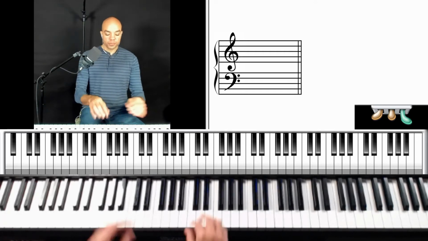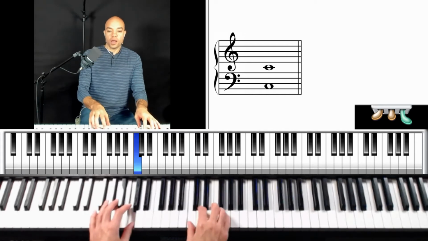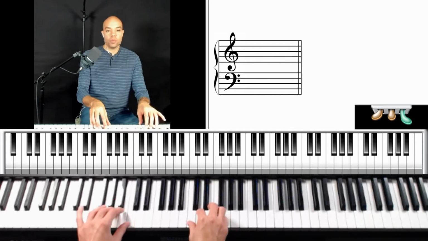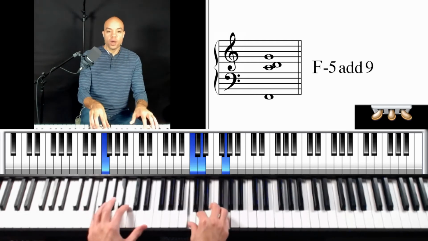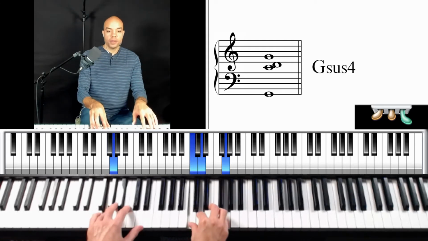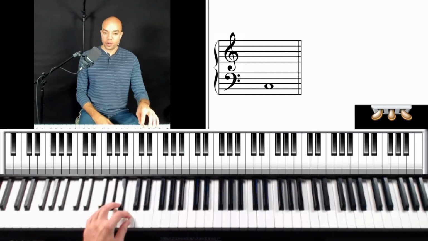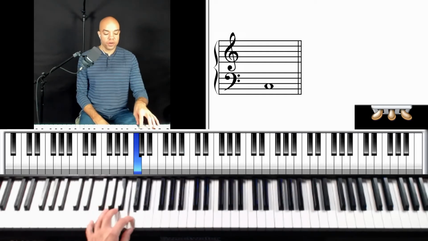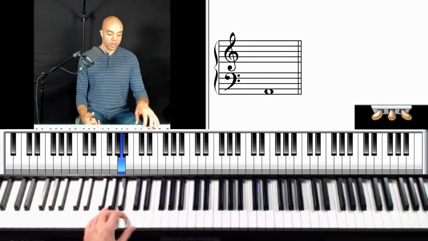Okay, so let's do it one more time. Ready? And 1, 2, a 3, 4, and 1, 2, a 3, 4. Okay, and all I'm doing is just sustaining the note for right now in my left hand. Sustaining just means holding it down the whole time.